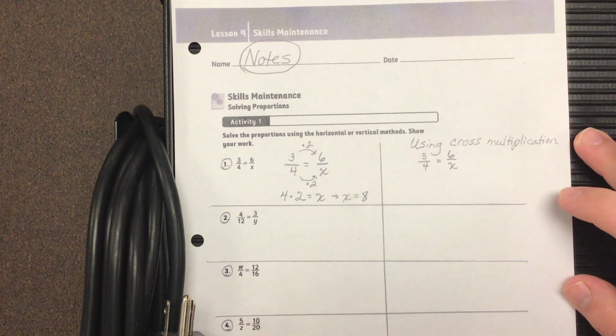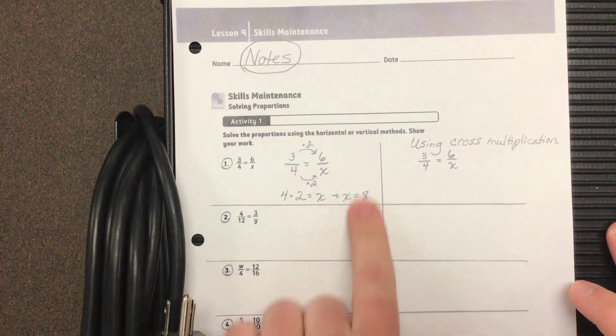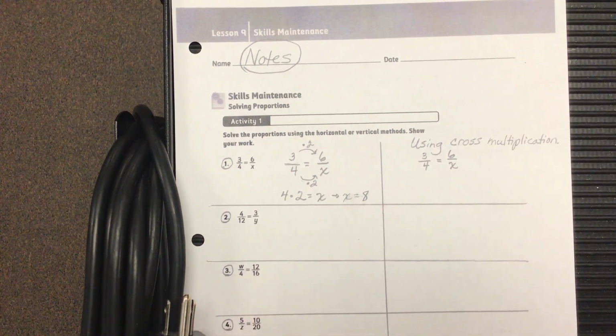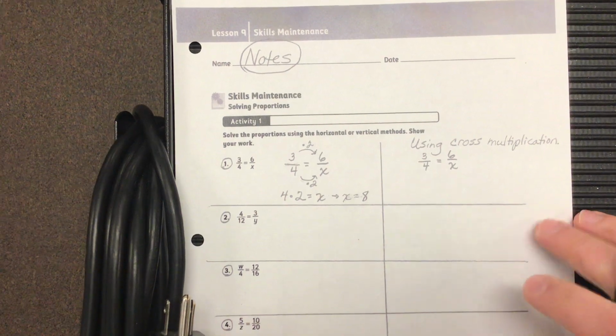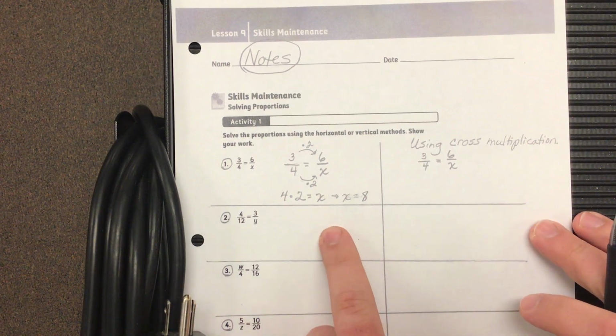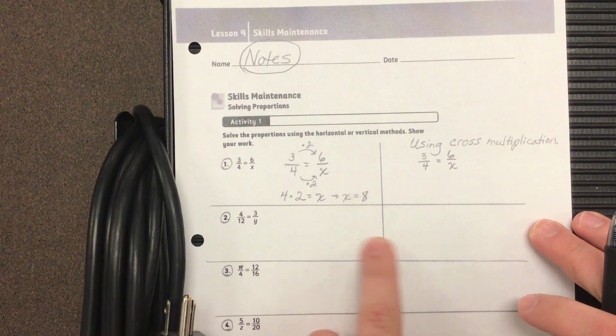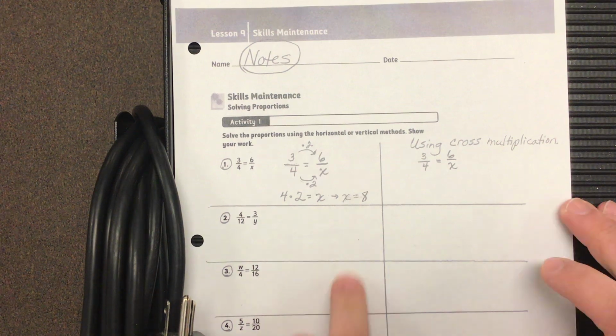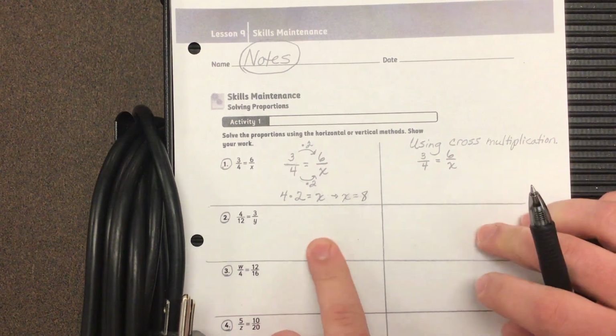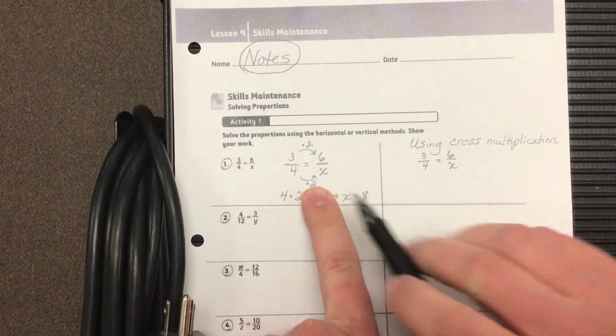So, here's our notes today. This first side should be a little bit of a review. We learned this stuff before, so we're just going to kind of sharpen up. I think they flipped it somewhere. But we'll worry about that later. Alright, so let's take a look at this first one.